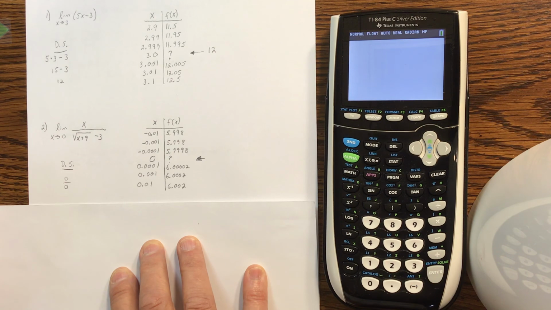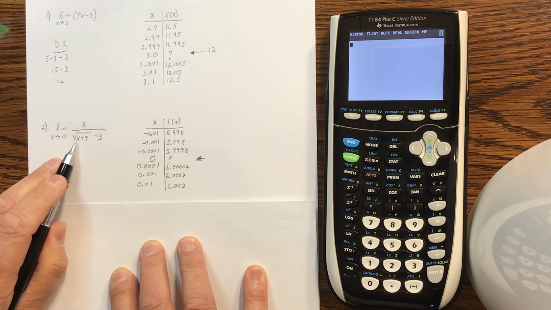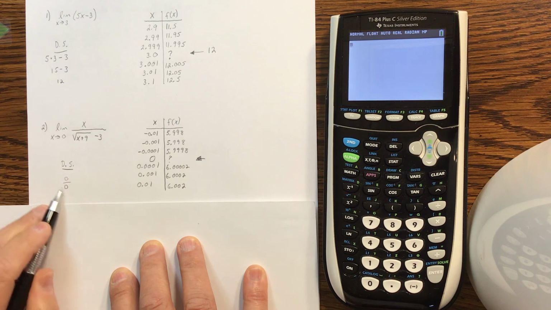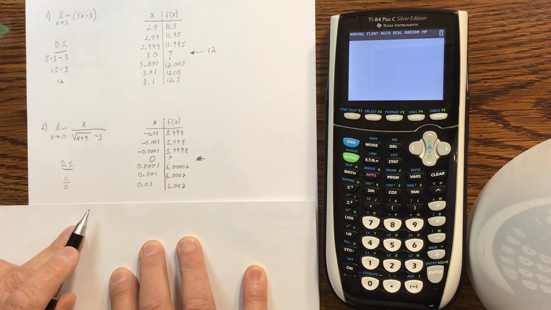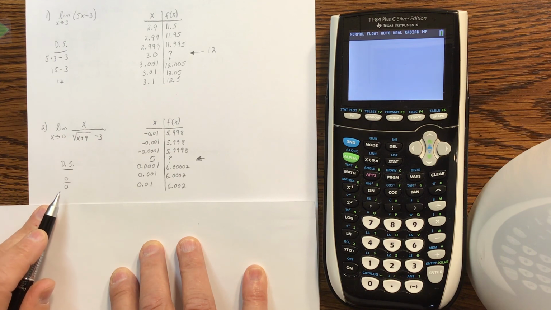That's what we would call an indeterminate value. We cannot determine it. So when x becomes 0 on this particular function, we're not going to have a value there. So we have to make a rough guess, or estimate, of what the limit will be.